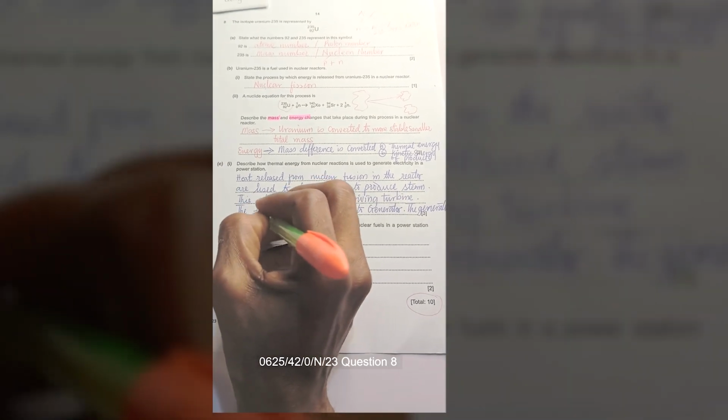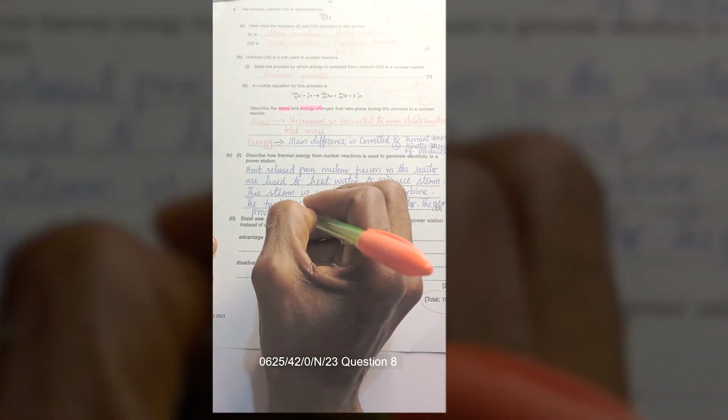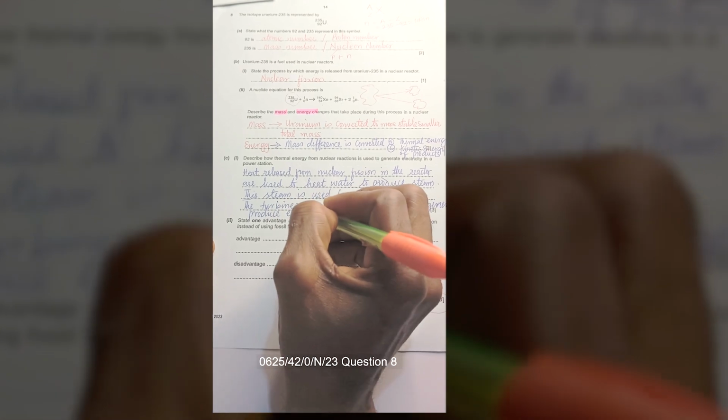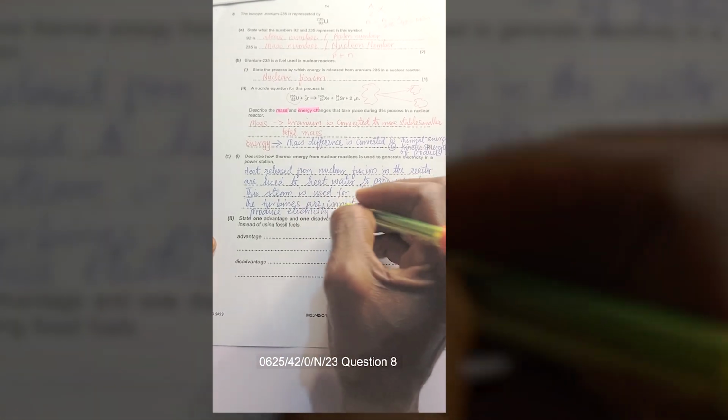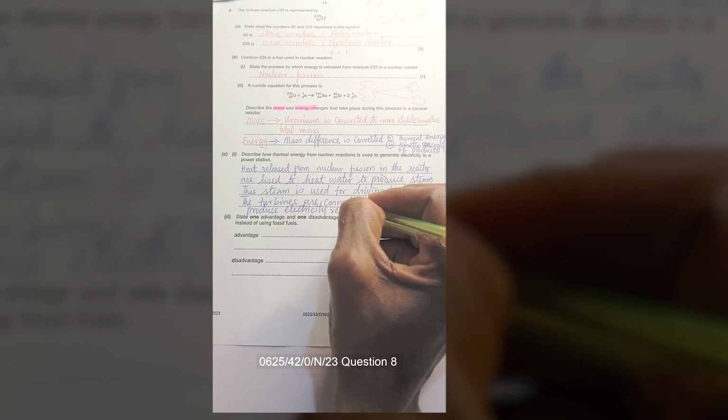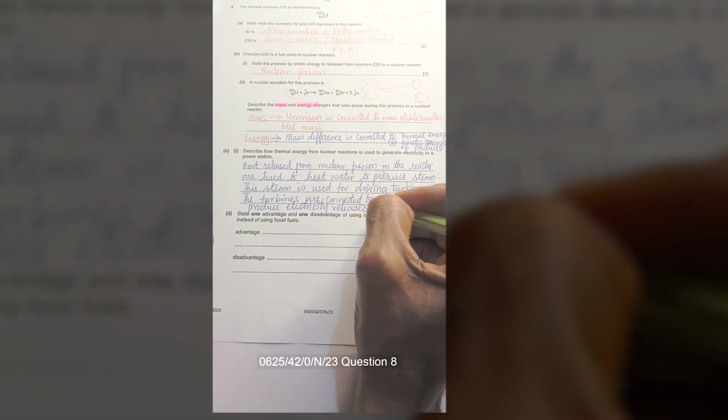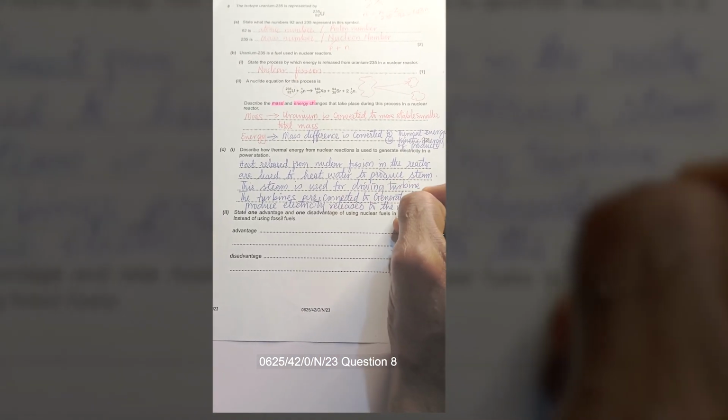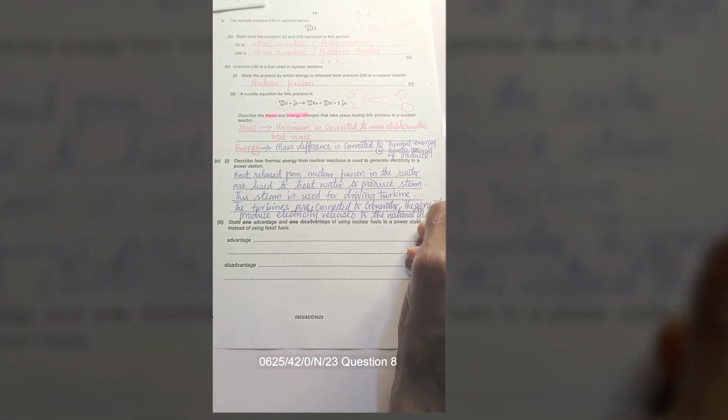Okay, then the generator produces electricity, released to the national grid. So that is the process.